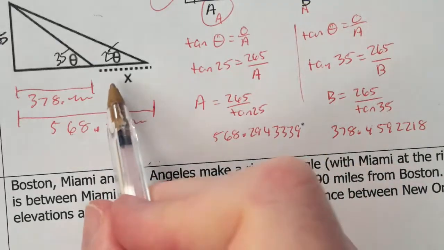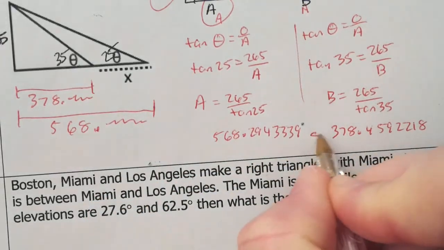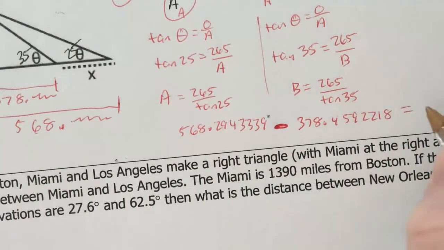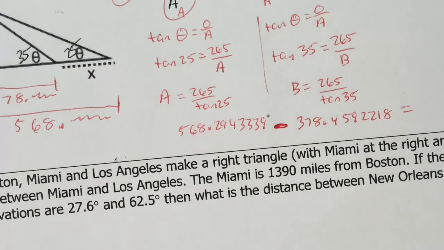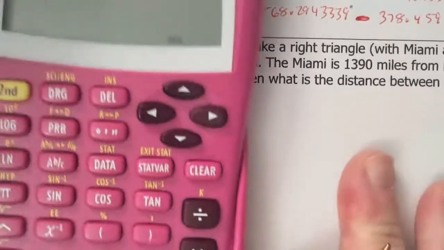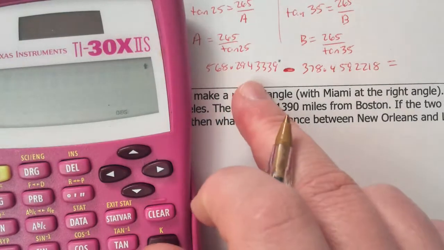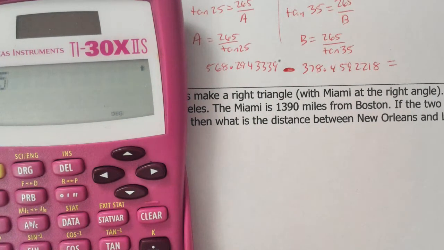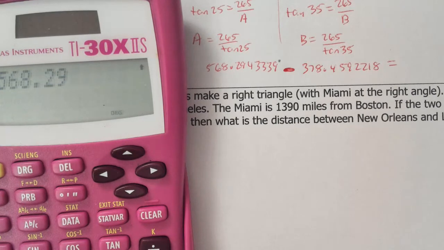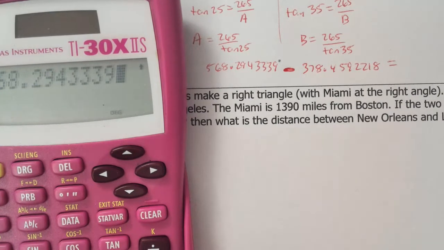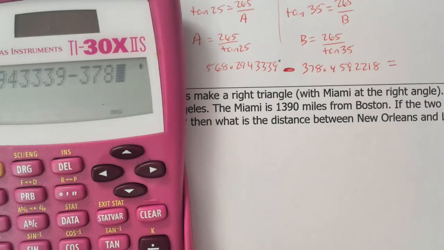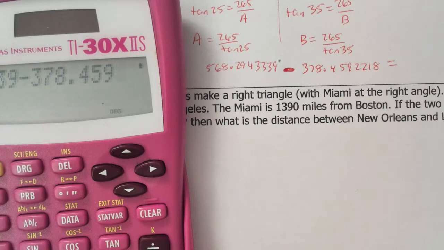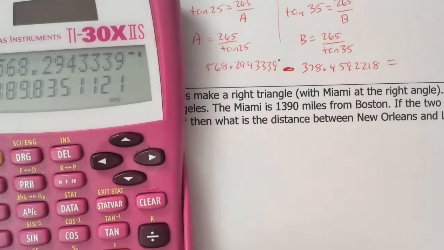Okay, now how do we get this number right here? We're going to subtract these two numbers. So subtract. And what would you get? So when you subtract those two numbers, we're going to type all the digits. The more digits you have, the safer you will be. Because if you don't, about 25% of the time, you're going to be off by just one digit. So you guys need to be careful. So 568 point, and I'm just writing down every single decimal, minus 378 point and all the stuff behind it. We get this big long decimal.